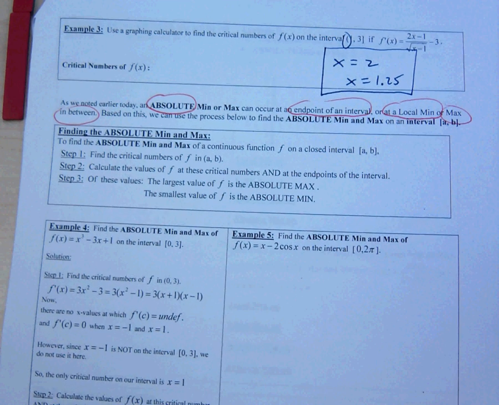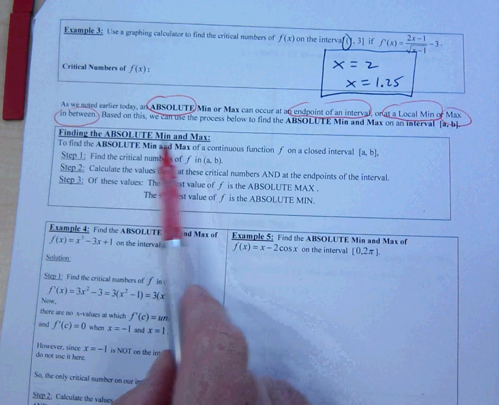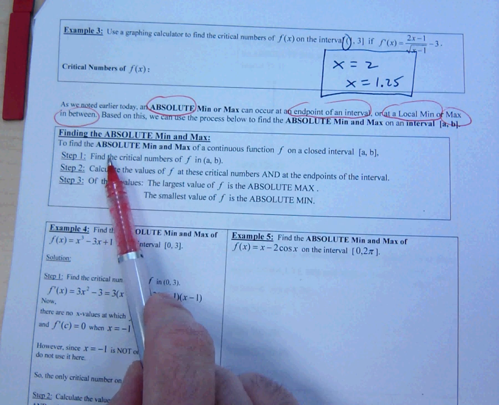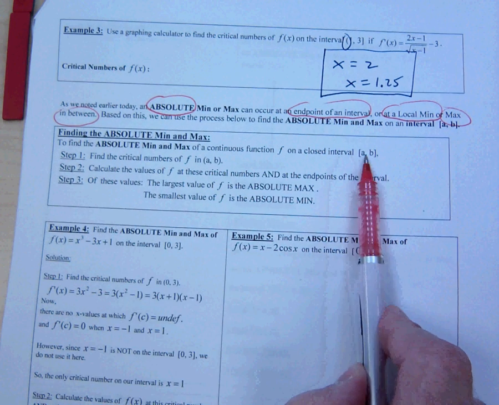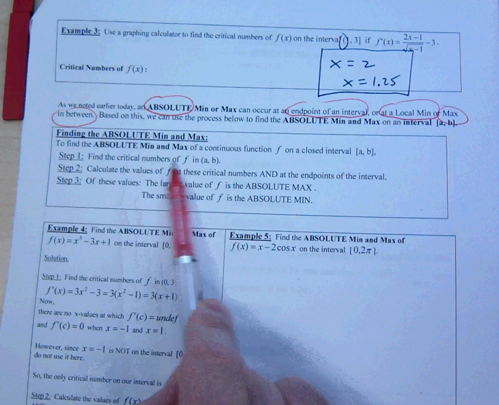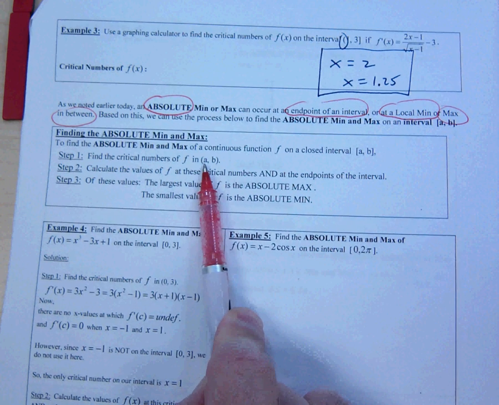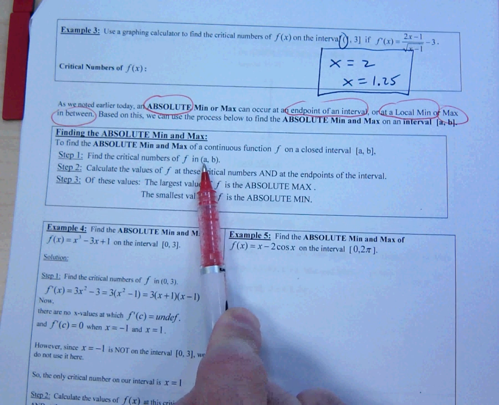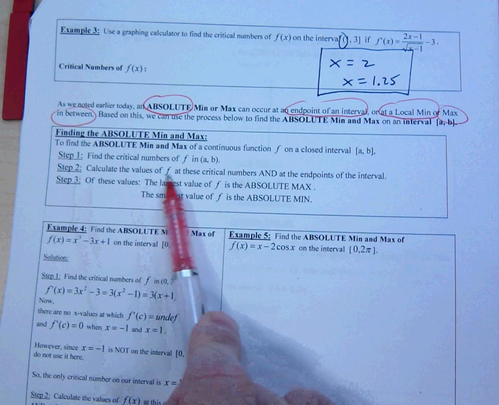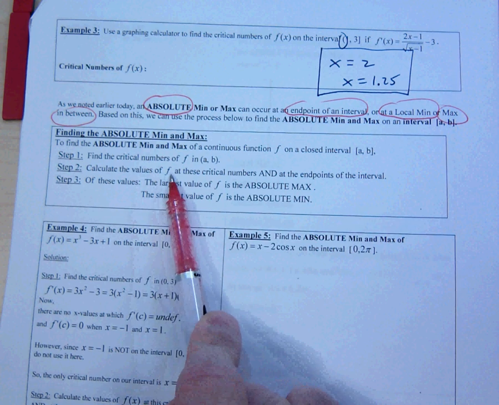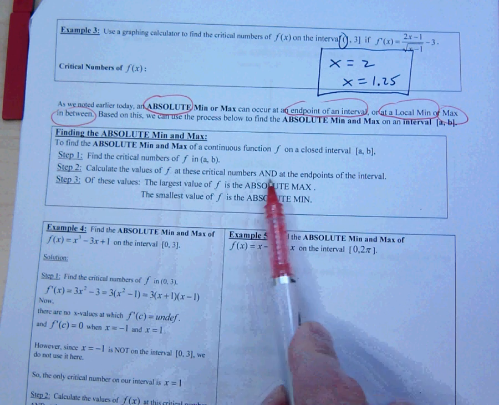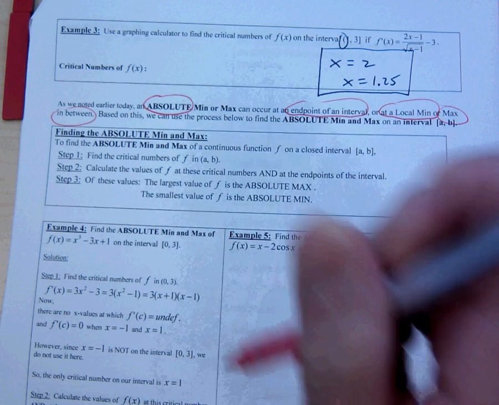Ready? Okay, so to find the absolute min and max of a function on a closed interval a to b, here's what you're going to do. You're obviously going to find the critical numbers, right? Because that's where the hills and valleys might be, right? Got it? Then you're going to what? Find the what? The y values at those critical numbers, and where else? At the what?